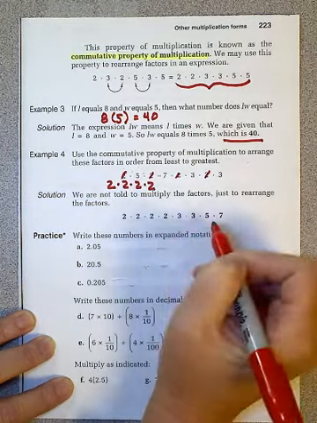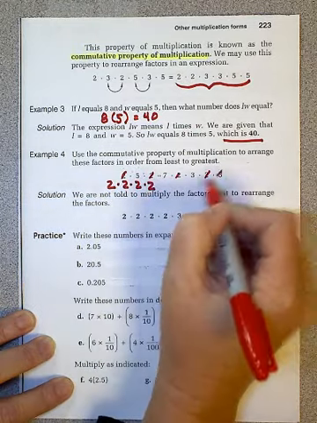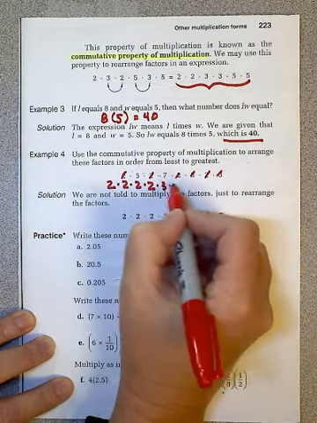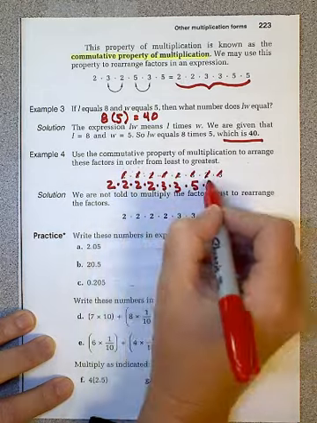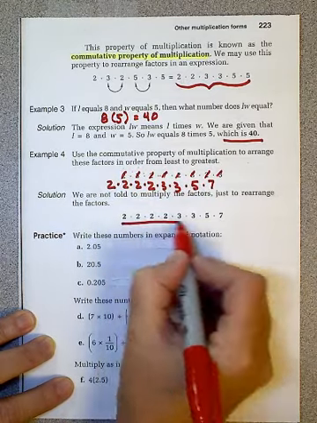Our next smallest factor is 3, and we've got 2 of them, and then a 5, and then a 7. And you can see we did exactly the same down here.